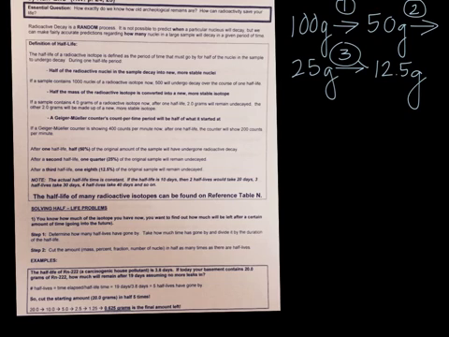Let's look at an actual problem. So here it tells you the half-life of Rn-222, which is a carcinogenic house pollutant, is 3.8 days. So I'm just going to write that down over here. I'm going to write half-life equals 3.8 days.